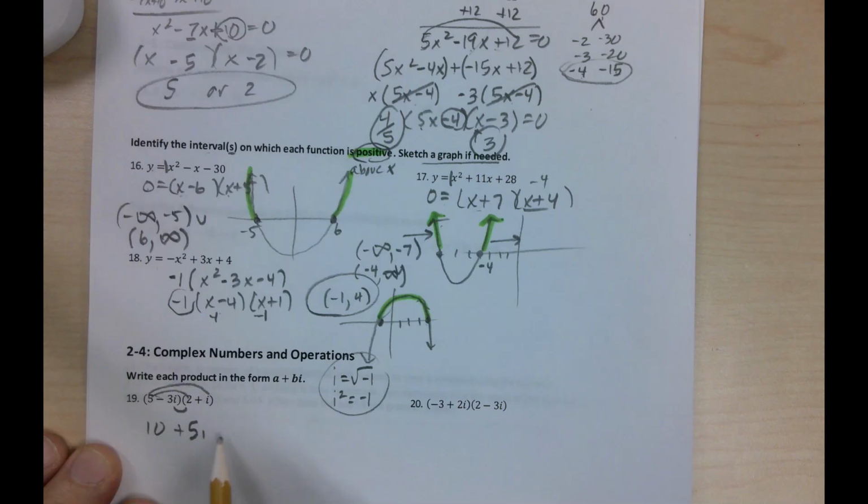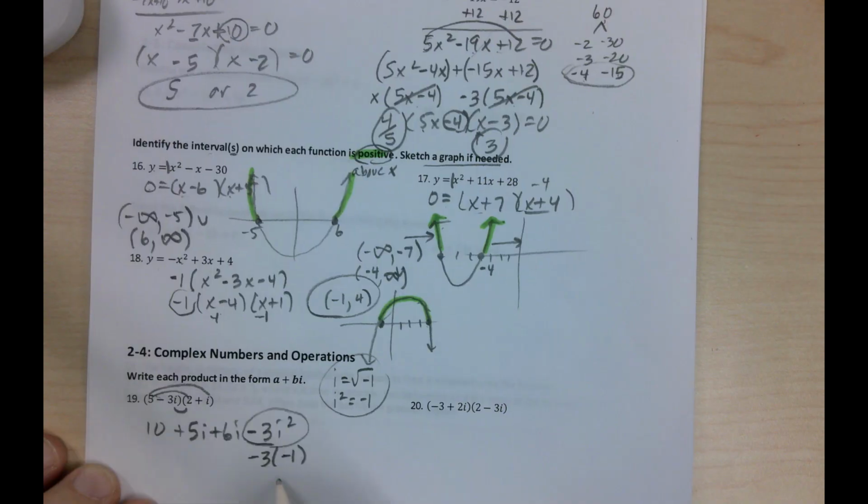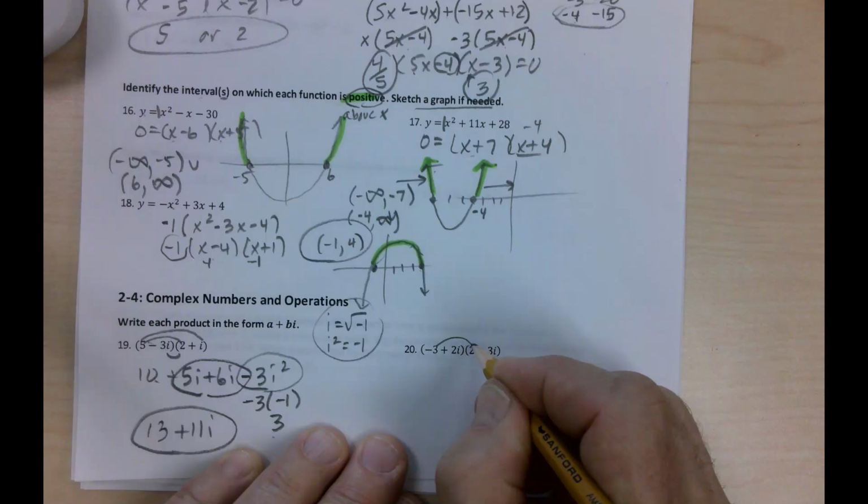It is plus 6i, and then negative 3i times i is actually negative 3i squared. This is where we're going to mess up. That's the same. It's just 3. 3 and 10 is 13. 5i and 6i is 11i. So this is pretty straightforward, hammer out numbers sort.